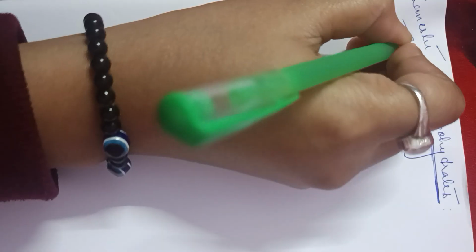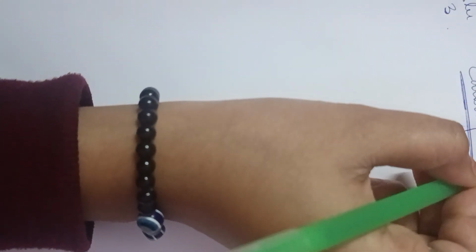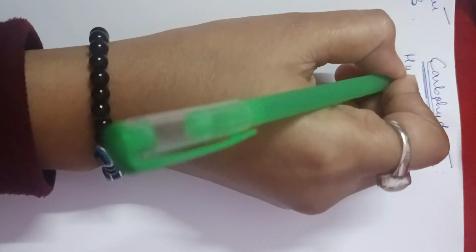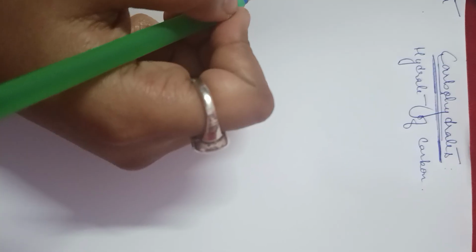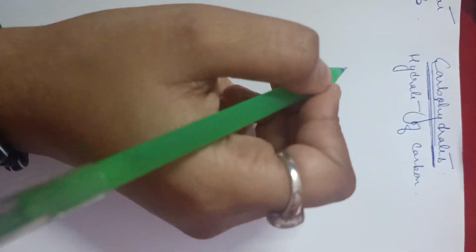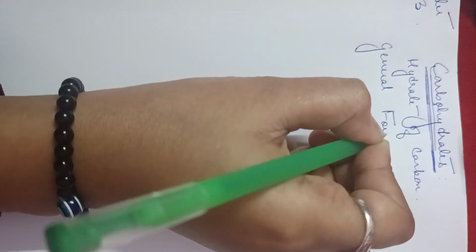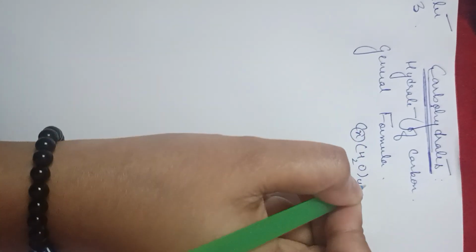Unit 2 of biochemistry. I am starting with carbohydrate because I think this is more important than the first unit. So, what do you mean by carbohydrates? Leave the S for now and think about carbohydrate. Carbo means hydrate of carbon. Carbohydrate means something you can say as hydrate of carbon. So we are going to see the general formula of this hydrate of carbon. You can write that the general formula of carbohydrate is CxH2Oy. Here this variable keeps on changing.